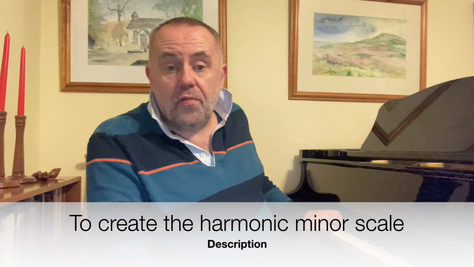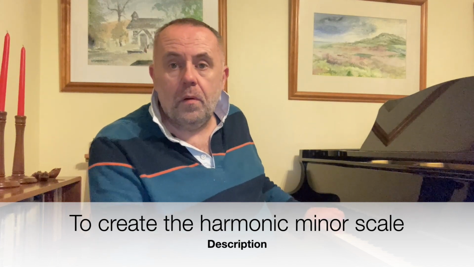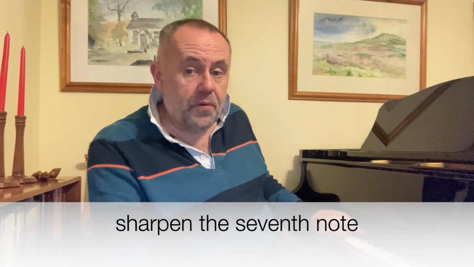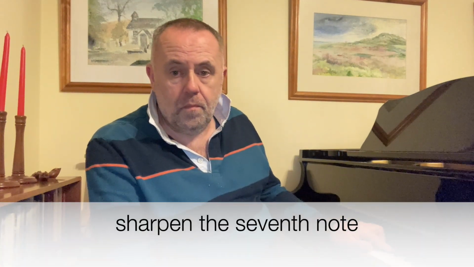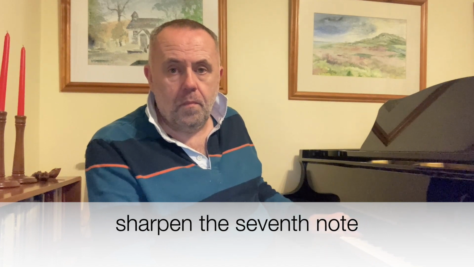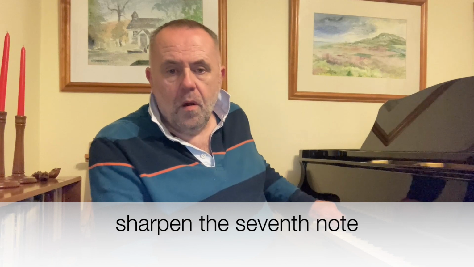And to create the harmonic minor scale, we simply sharpen the 7th note. So the pattern of tones and semitones in a minor scale is entirely different.